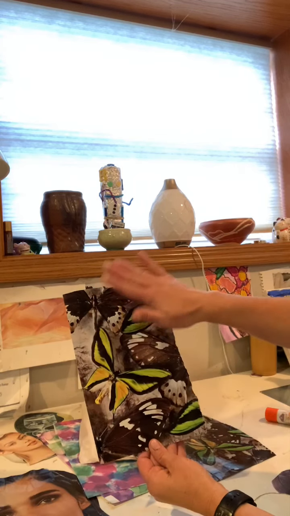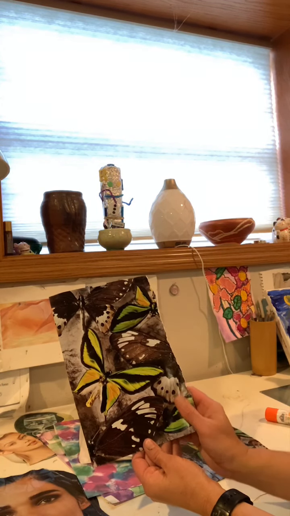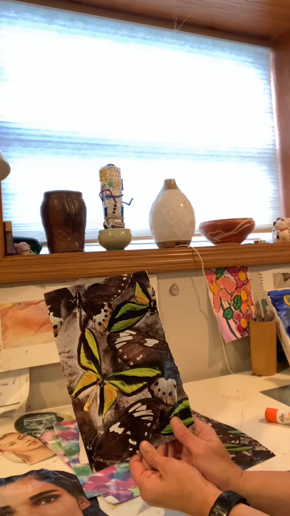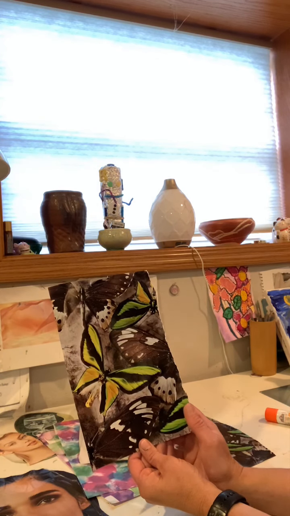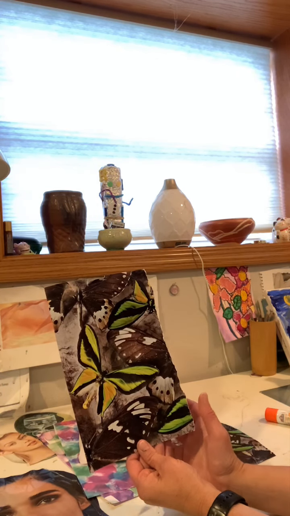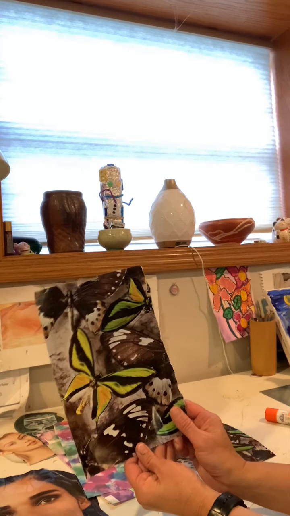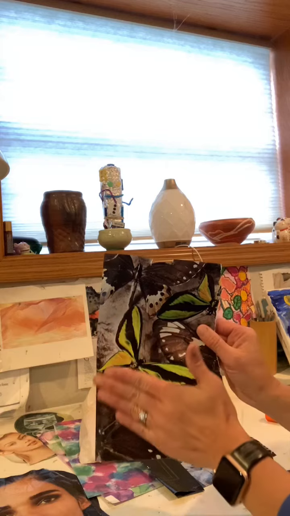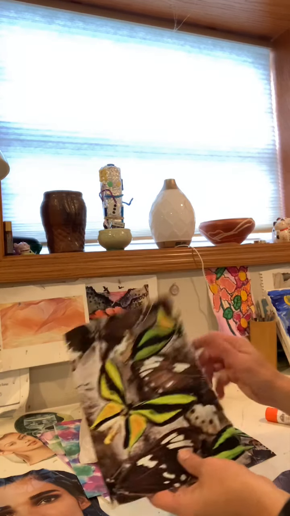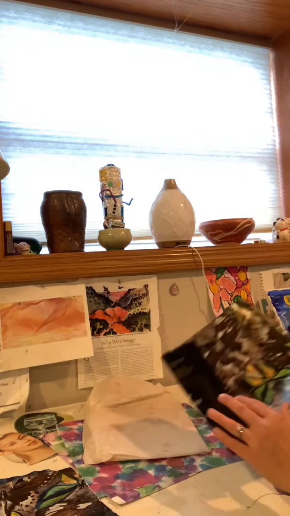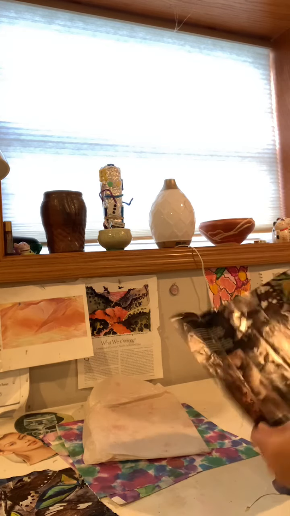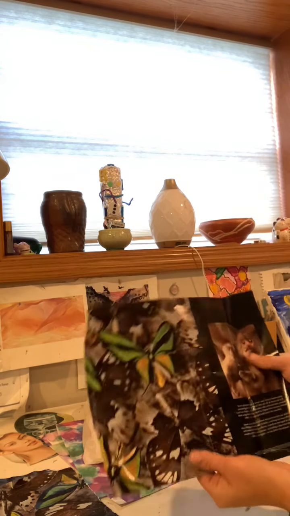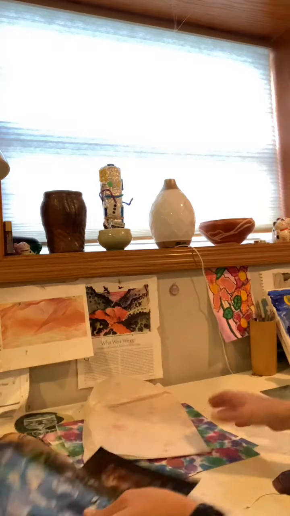So what I want to do is find some different kind of backgrounds. Now, not backgrounds that have lots of houses and people and all kinds of advertisements and things, but something that has pattern or design or something that is kind of different. Okay, so I've got a butterfly picture here. Got another one that I could cut up.